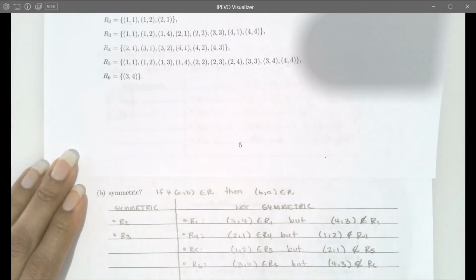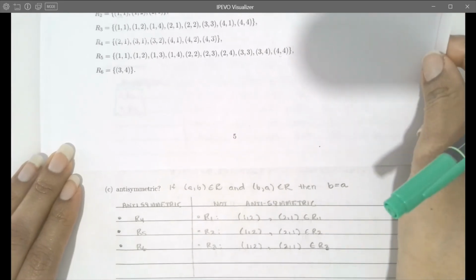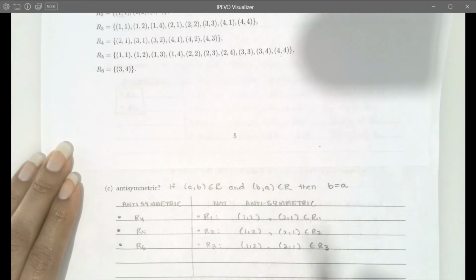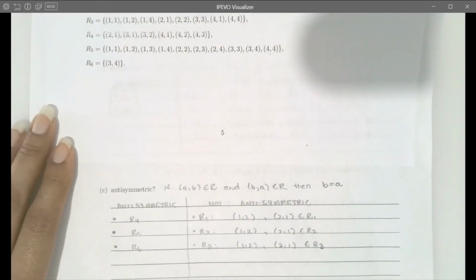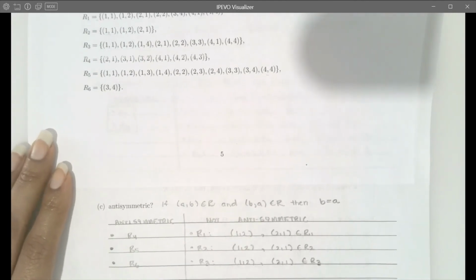Okay, the next one is antisymmetric. Let me just go ahead and highlight our correct answers here. The next one is antisymmetric, and antisymmetric says that if A comma B is part of the relation and B comma A is part of the relation, then that means that B has to be equal to A. In other words, it doesn't allow for the symmetry to happen, but it does allow for ordered pairs where the first and second coordinate are the same.